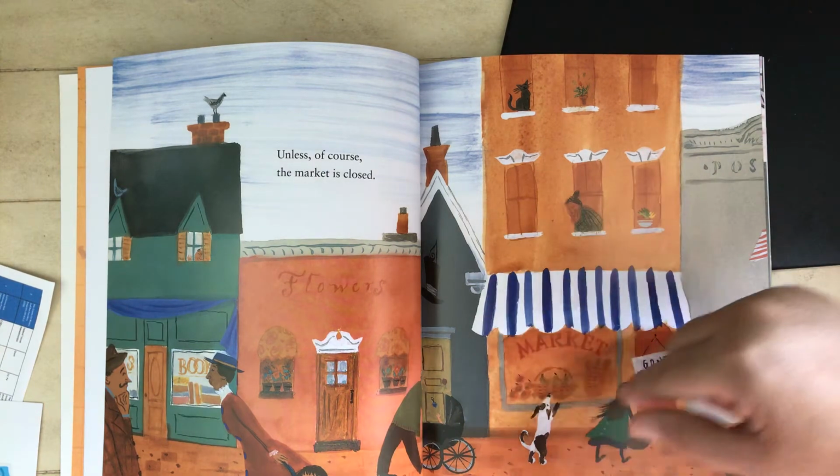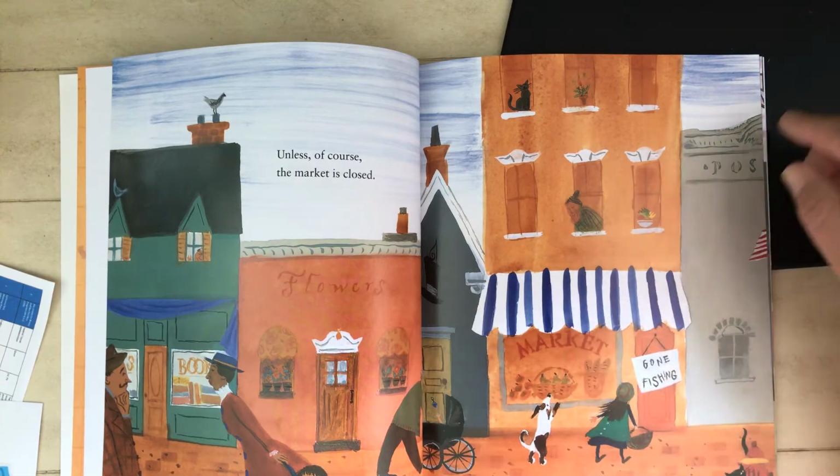So I see right here that the setting is the market.